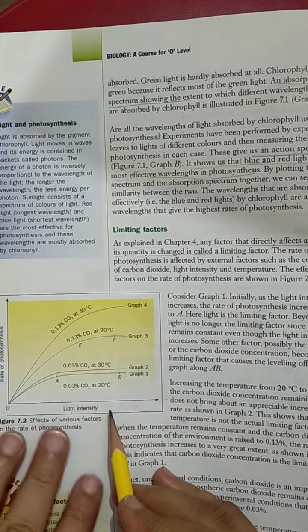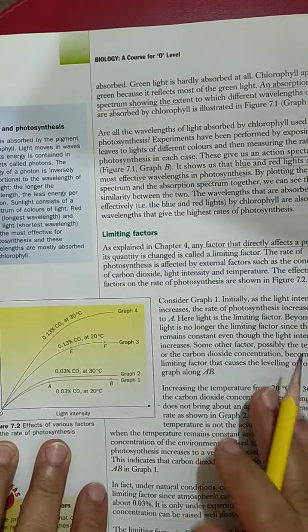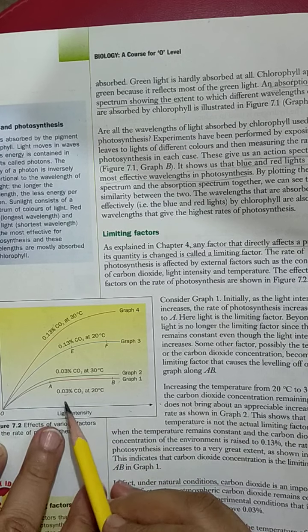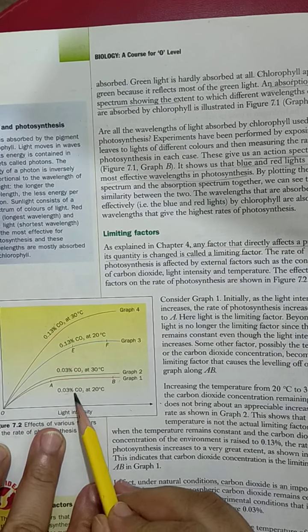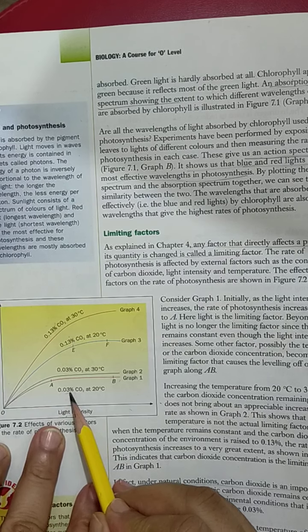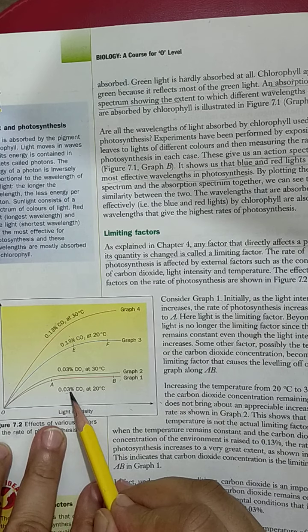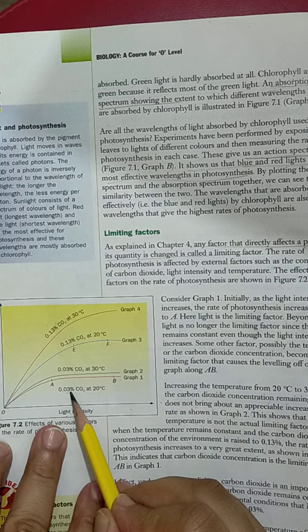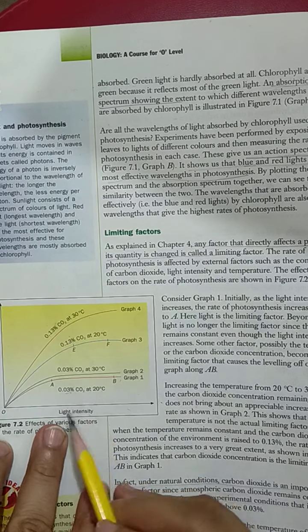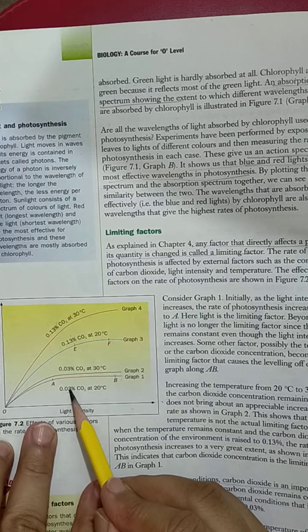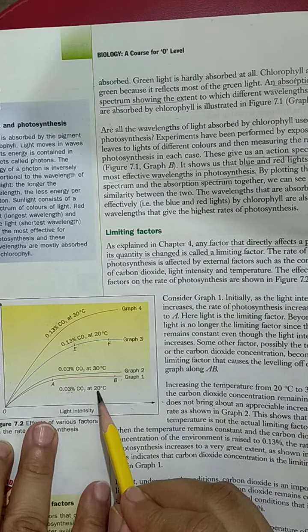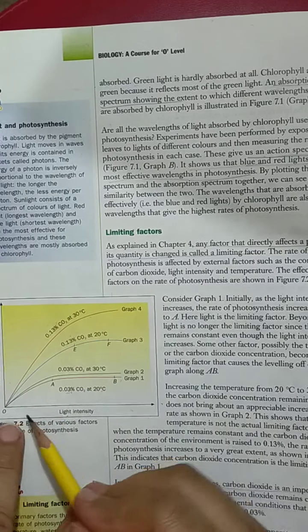Okay, so what scientists prove by this graph is this: if we maintain the amount of carbon dioxide at 0.03%, and you already know that in nature, in air, the amount of carbon dioxide is 0.03%, and we keep the temperature at 20, so what will happen?